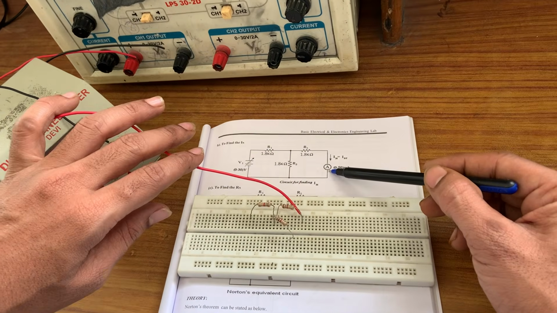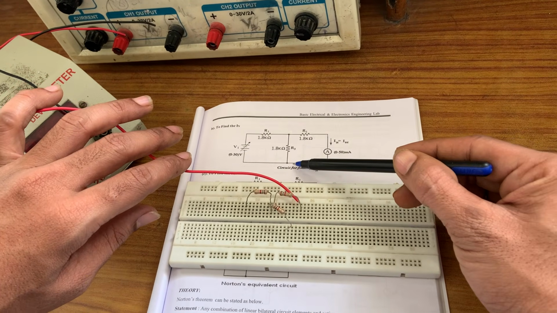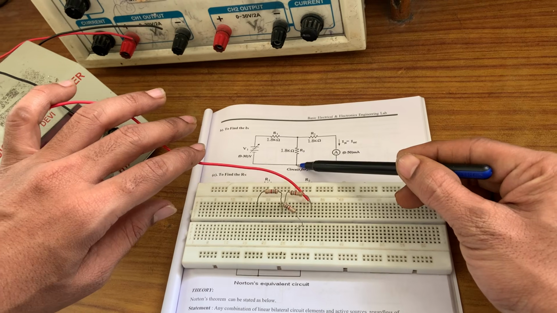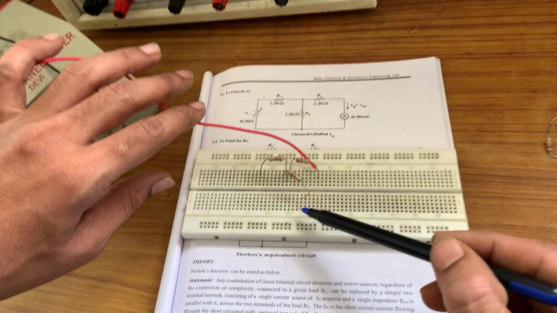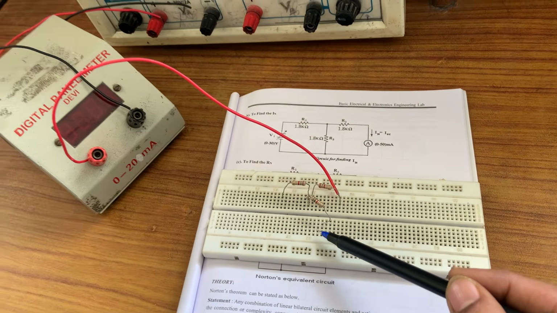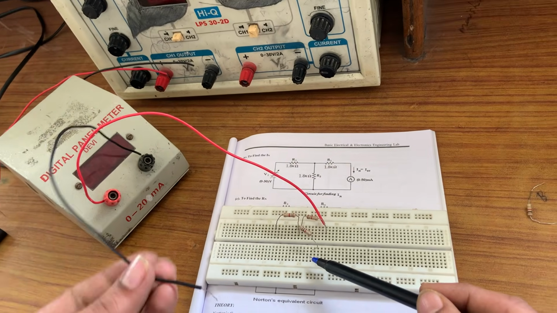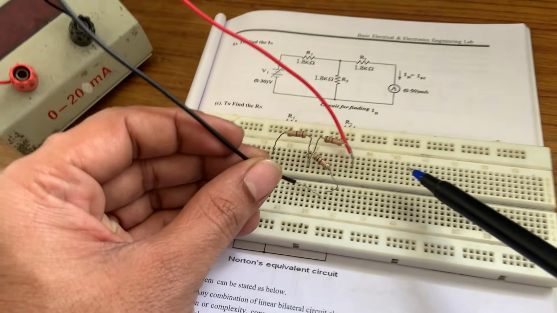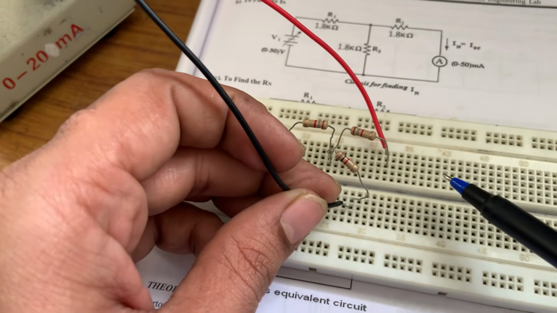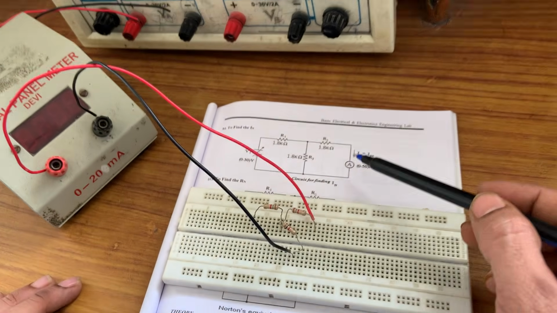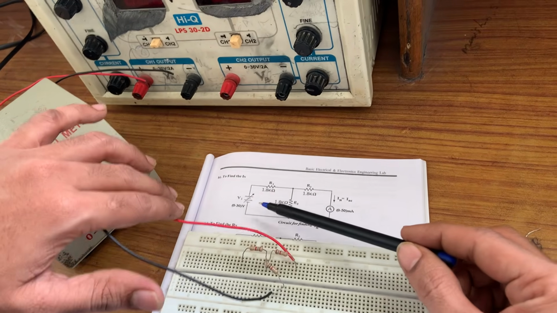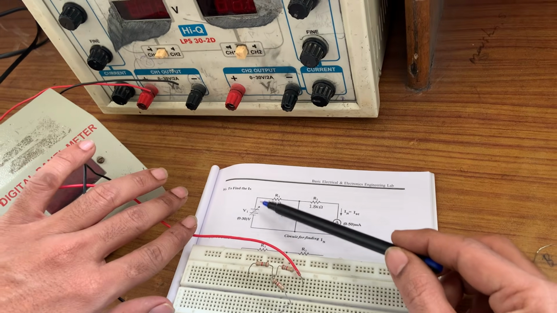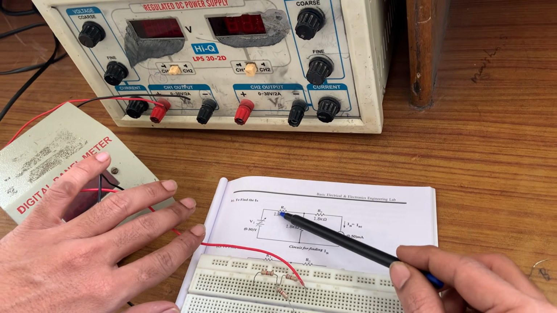Thereafter, in the circuit, the ammeter negative is connected to the R3 second end. Where is your R3 second end? On the breadboard, this is your R3 second end. Now connect this ammeter negative to the R3 second end vertically. The ammeter connection is complete. Thereafter we need to connect the RPS. The positive is connected to the R1 first end.